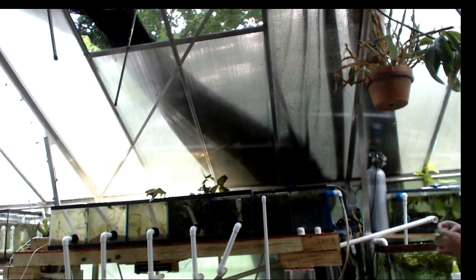Now, these are some swords that I've been growing. And this is the Uruguay. And this is a pretty mid-ground sword.